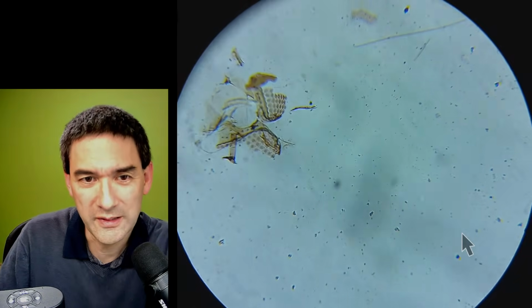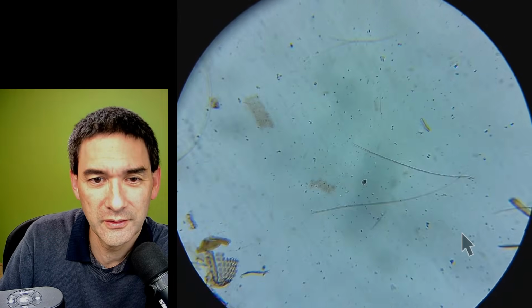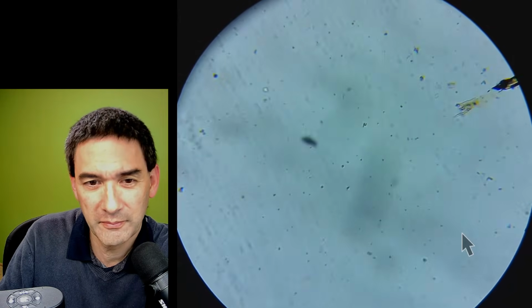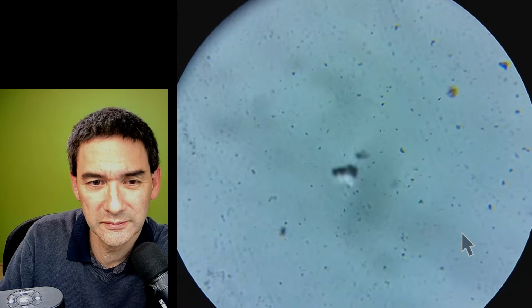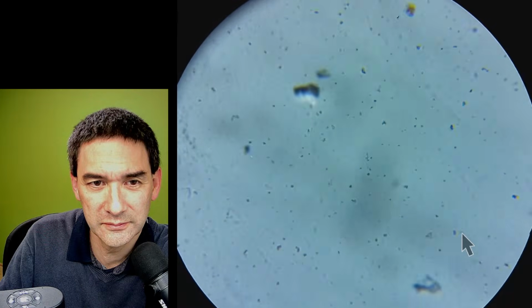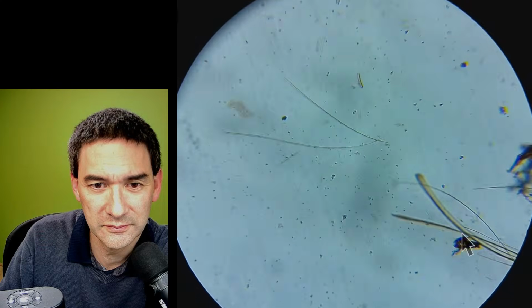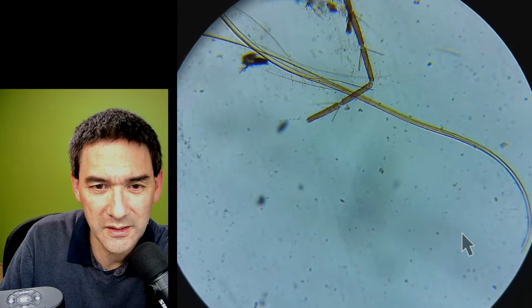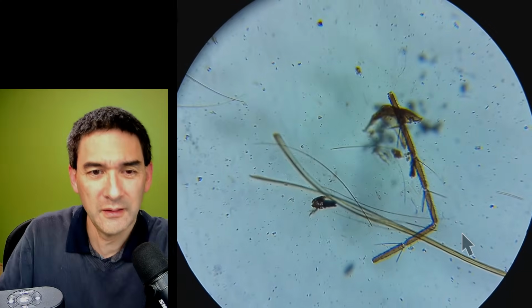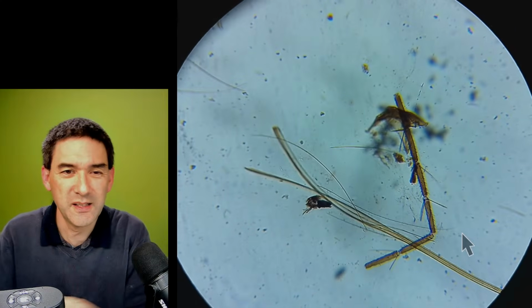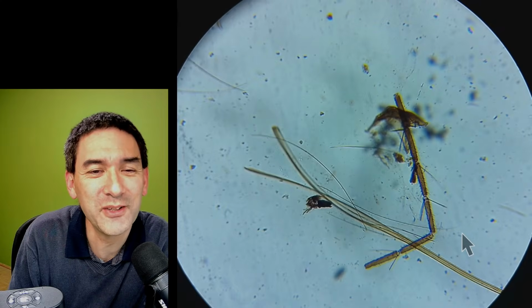I cannot move the slide over because I'm already bumping into the edge here. That's the female mouth part. Honestly, I think it's the first time that I'm actually seeing this. This is pretty sad. Okay, no, that's not a very good specimen.